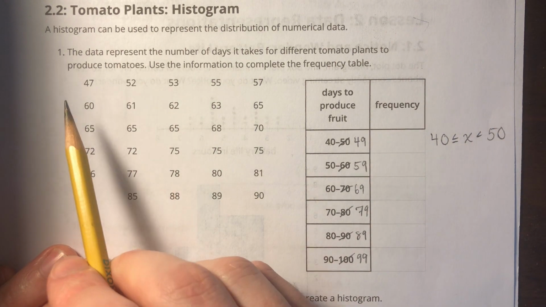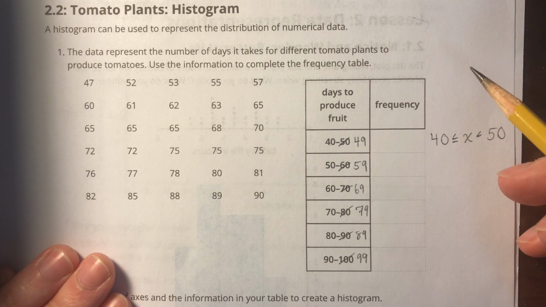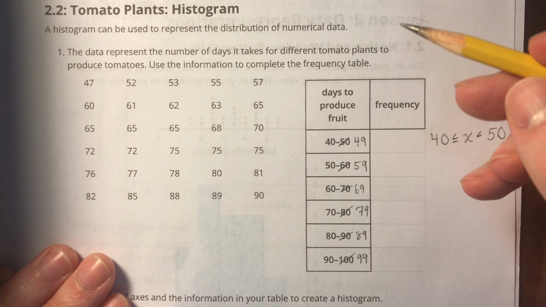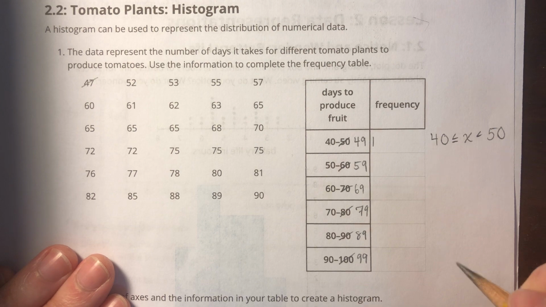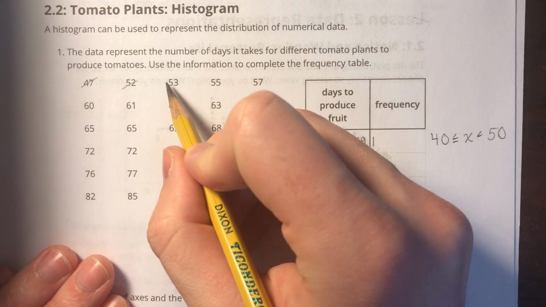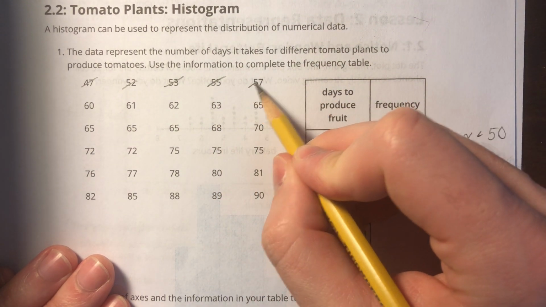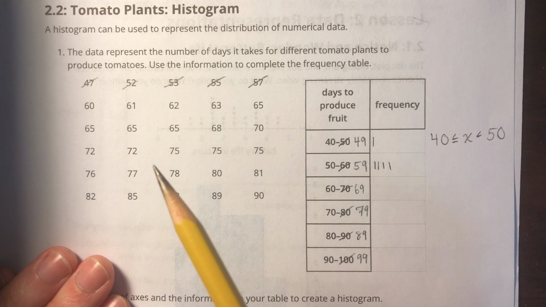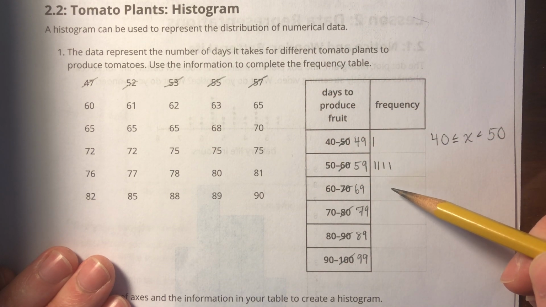So what I'm going to do now is go through and cross off numbers as I go through them, and count out what their frequency is using tally marks. So we got 47 here first, so 47 would belong in this category. 52, this category. 53, this category, right? 55 here, 57. And what's actually kind of nice about this is that they wrote all these numbers in numeric order, so it's going to be very easy to keep track. I know once I get past 59, I'm hopping over to the next category.